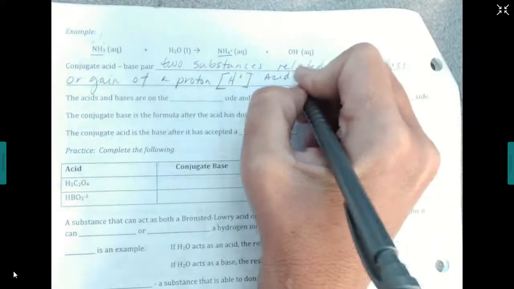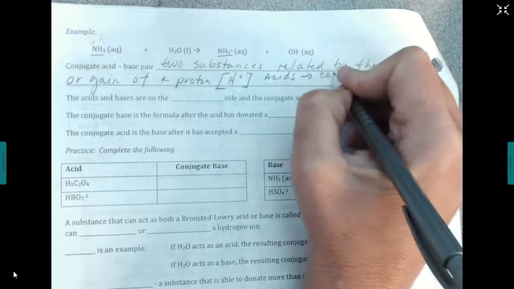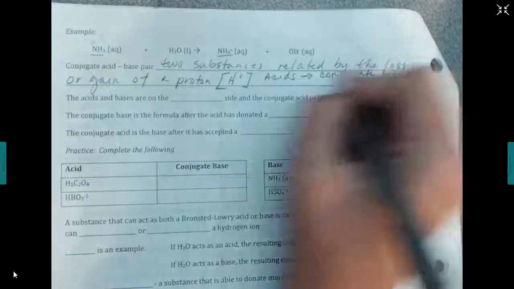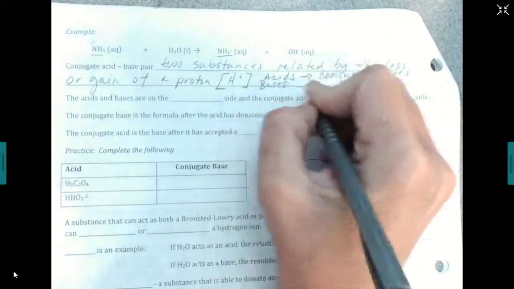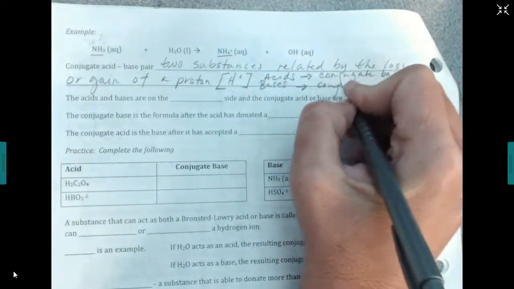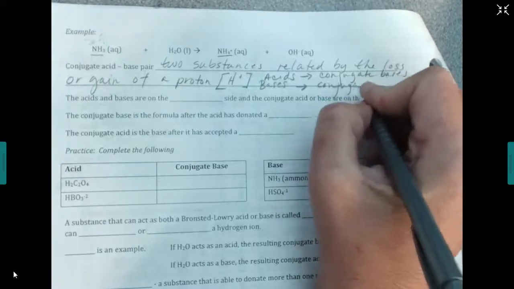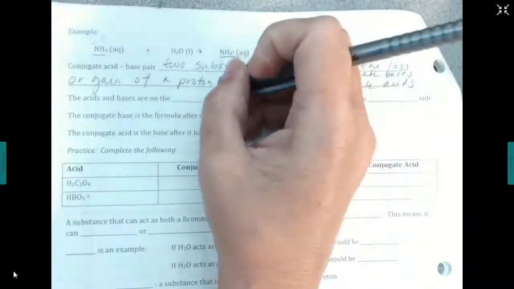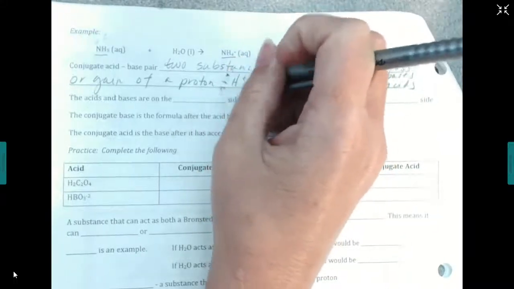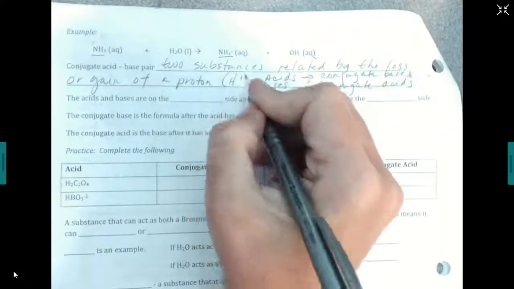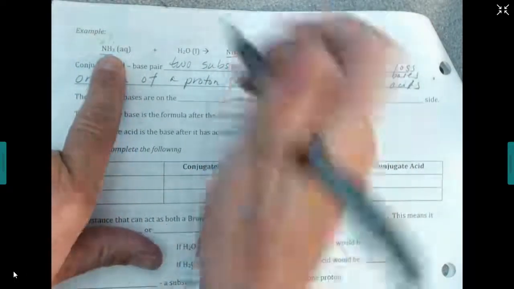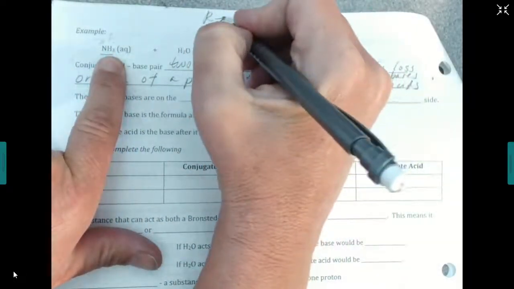Acids make conjugate bases, and bases make conjugate acids. I should not have put this in brackets because that says concentration. I should put this just in parentheses. Sorry. Okay, so looking here, we have reactants to products.